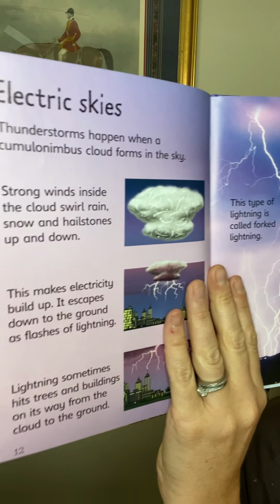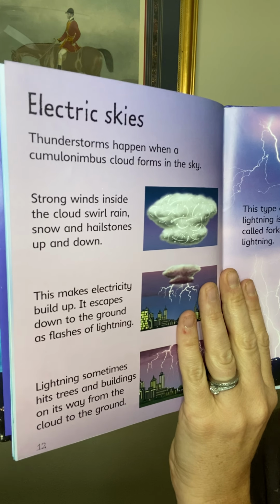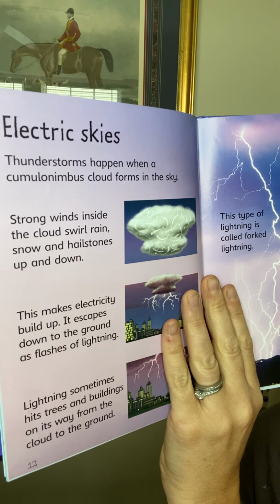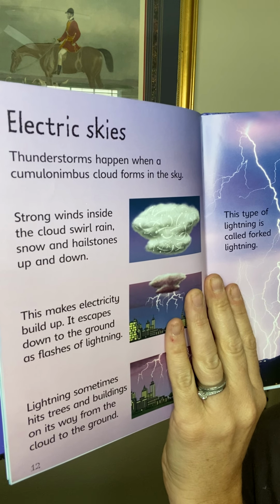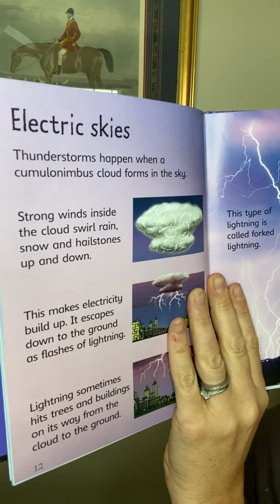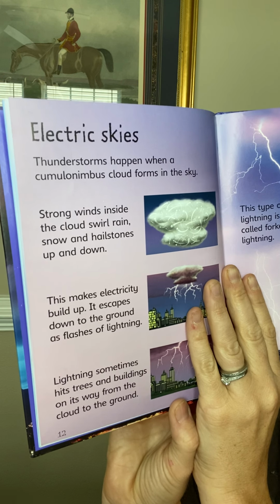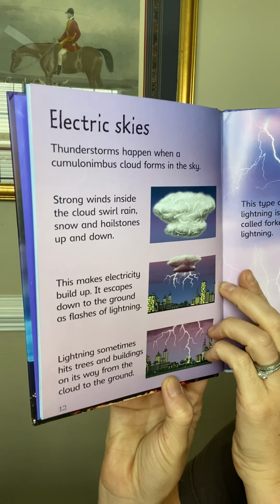Electric skies. Of course, this is going to be thunder and lightning, right? Thunderstorms happen when a cumulonimbus cloud forms in the sky. Strong winds inside the clouds swirl rain, snow, and hailstones up and down. This makes electricity build up. It escapes down to the ground as flashes of lightning.